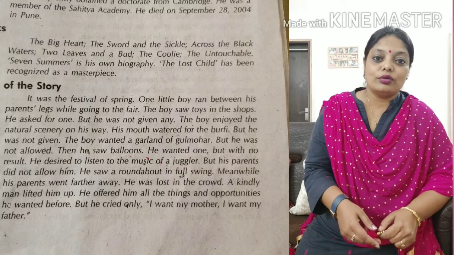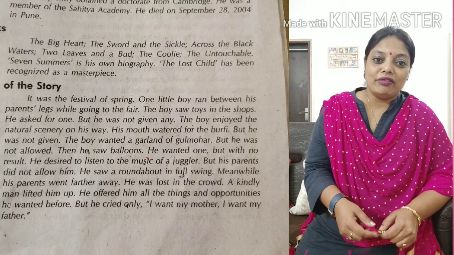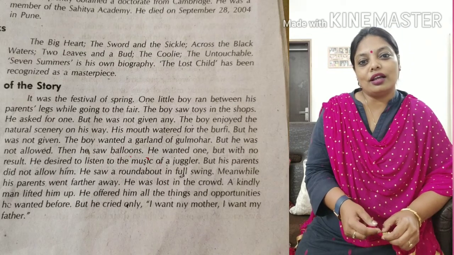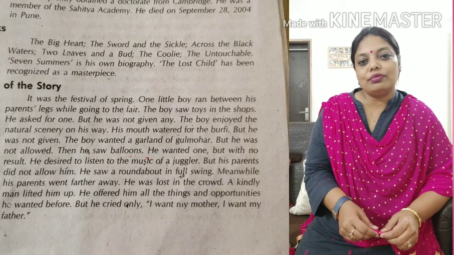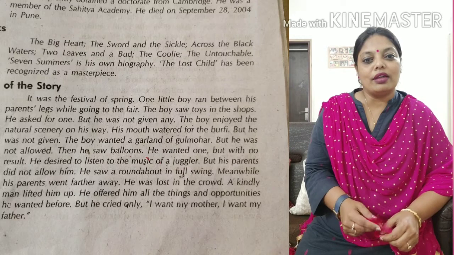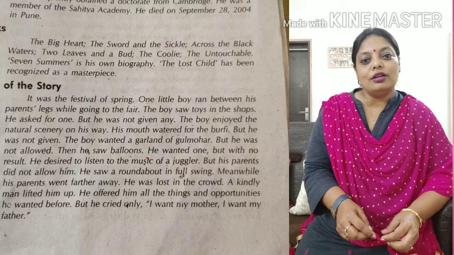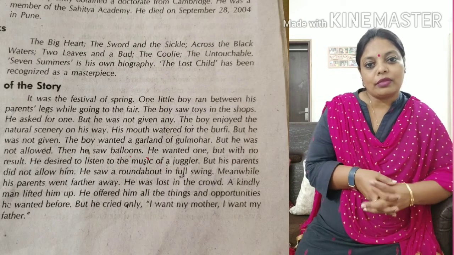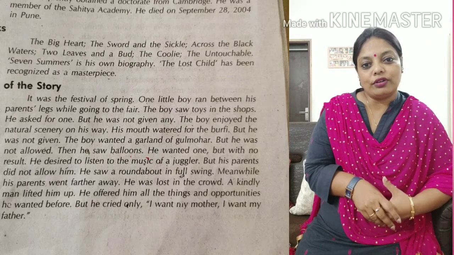And then he goes to the barfi fellow and he says, come on, have some barfi, stop crying, eat something, you will feel good. And he just keeps shouting, I want my mother, I want my father. So the story abruptly ends over here, but it has a great message for us.